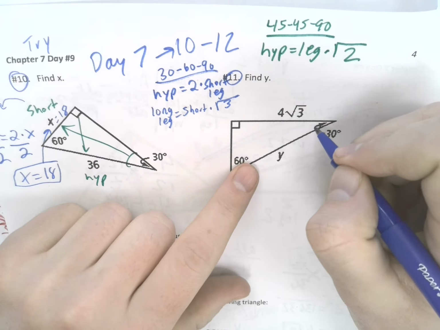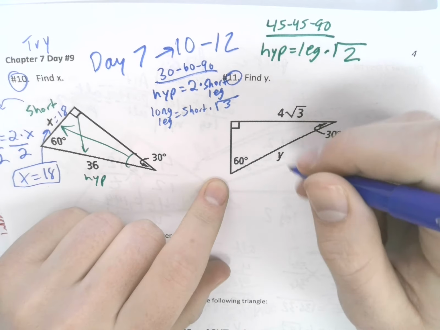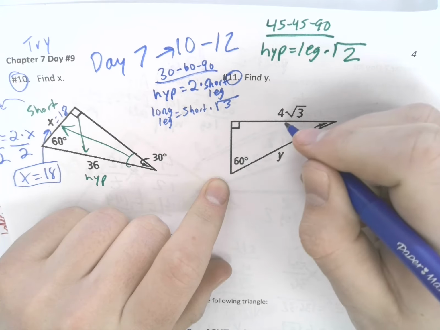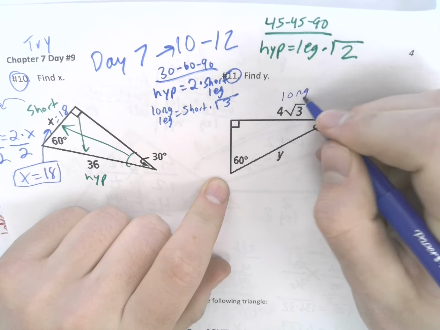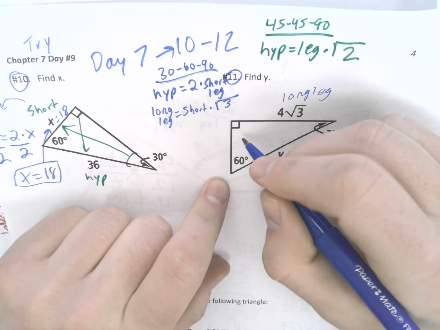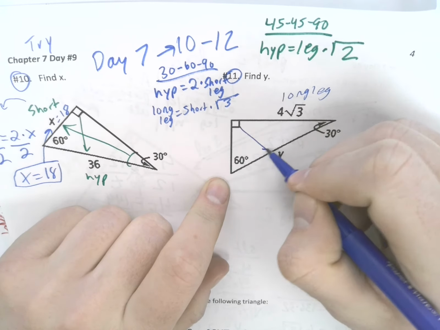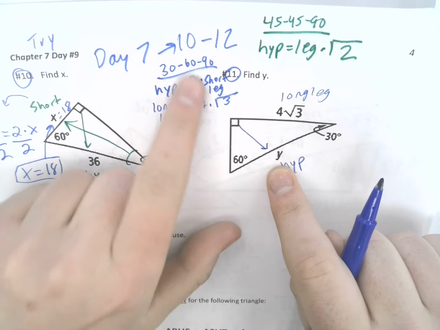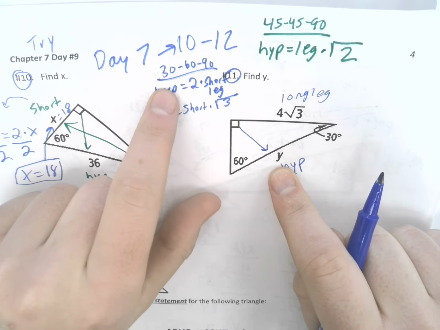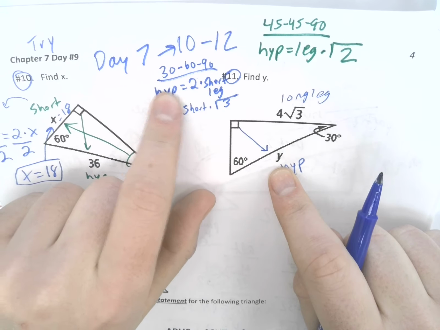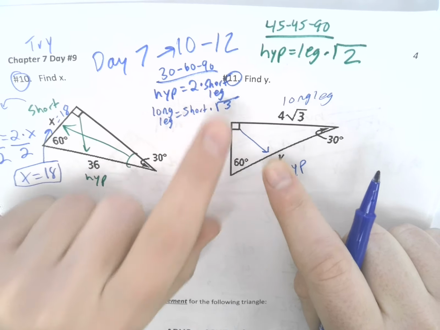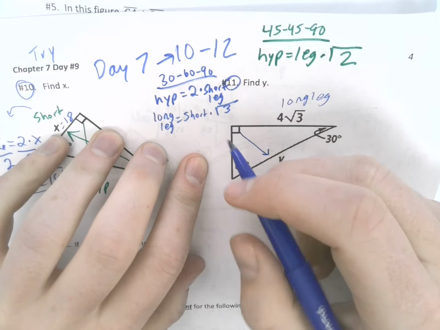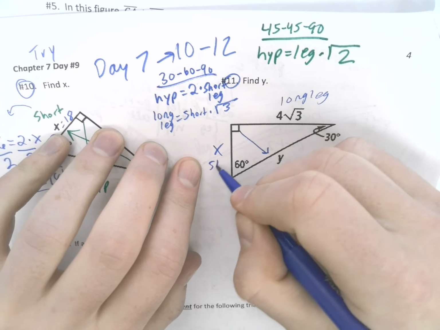we see we've got 30 degrees going to nothing. We've got 60 degrees going to this, so this is our long leg. And then, unfortunately, what we're trying to find is our hypotenuse. Now, check this out. The hypotenuse, the only formula to find that is going to come from the short leg. Well, we don't know the short leg. So what we're going to have to do, guys, is we're going to have to find out what the short leg is.